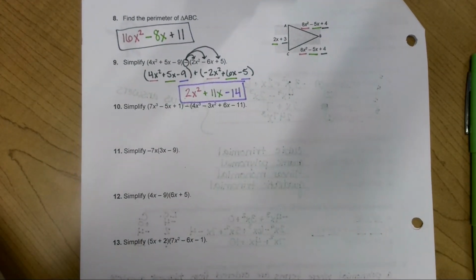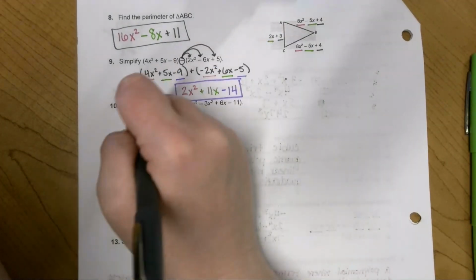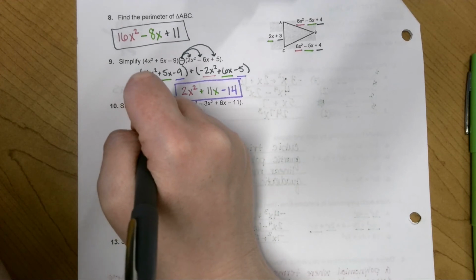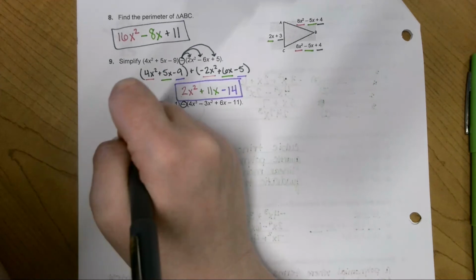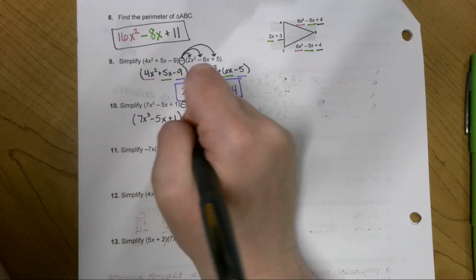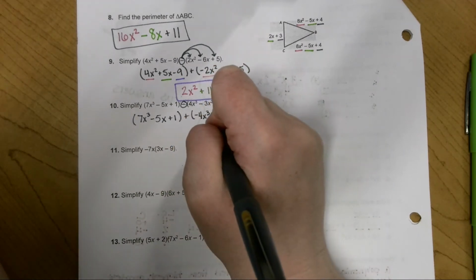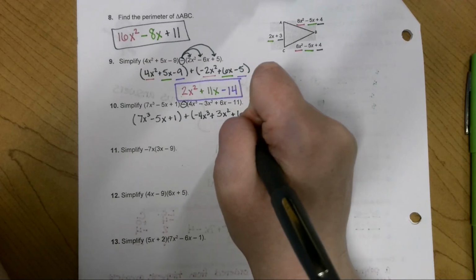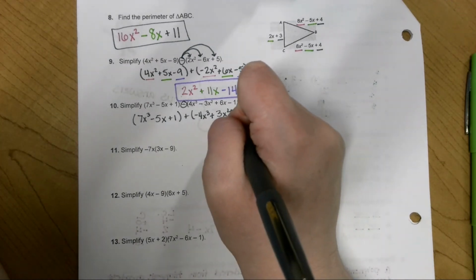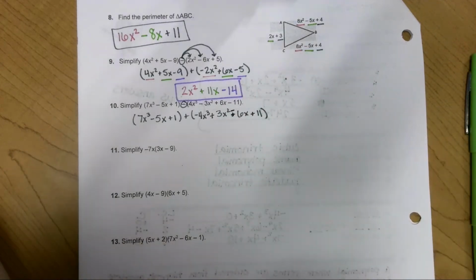All right, number 10, same thing. We're going to distribute the negative first. So this is 7x cubed minus 5x plus 1 plus negative 4x cubed plus 3x squared plus 6x, oh, I'm sorry, minus 6x plus 11.